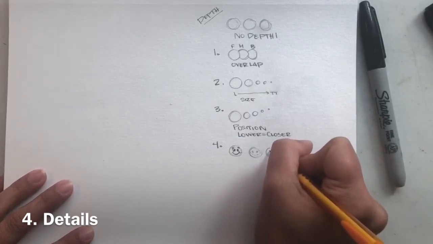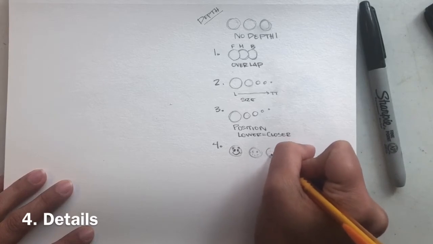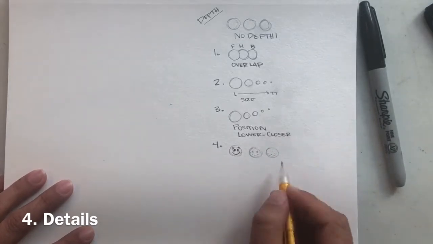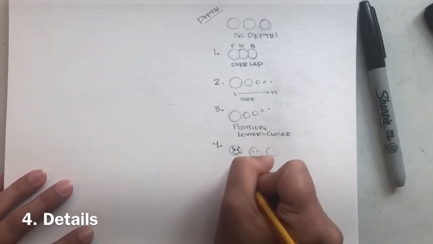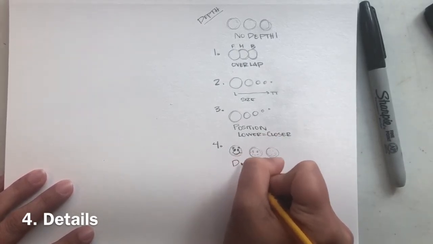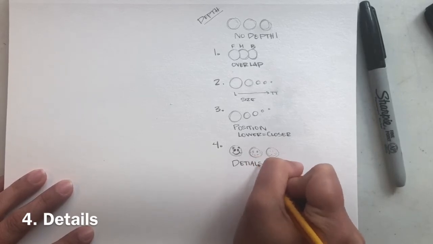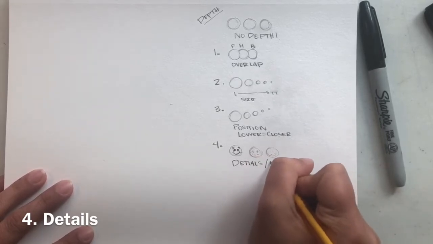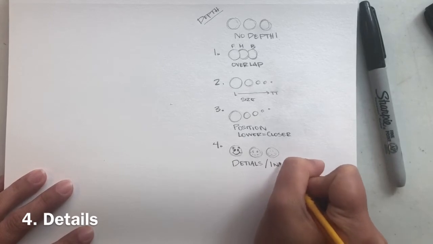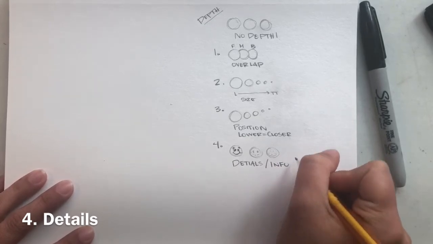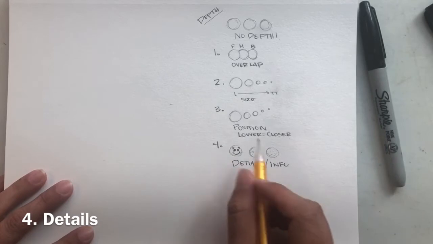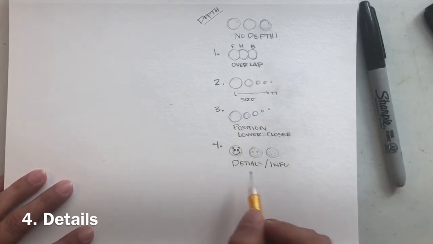And when they're really far away, there's minimal amount of information for us to see. So the closer things are, the more details they will have. The further away, that information is going to decline. So again, gets less, so that large to small kind of information.